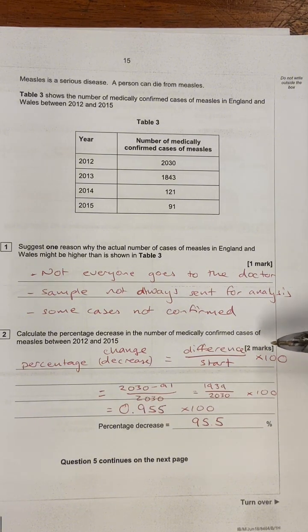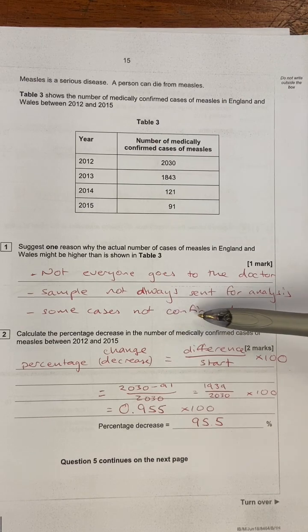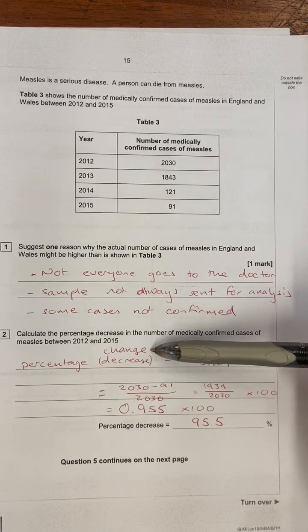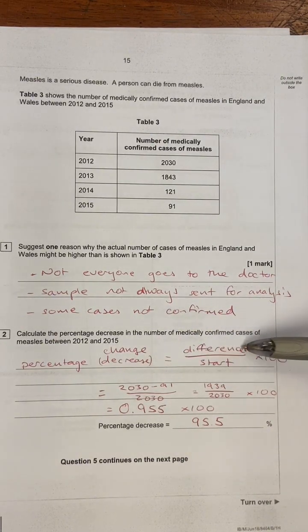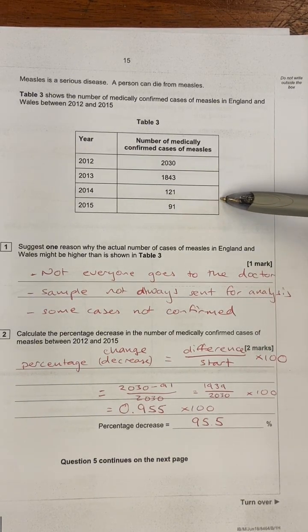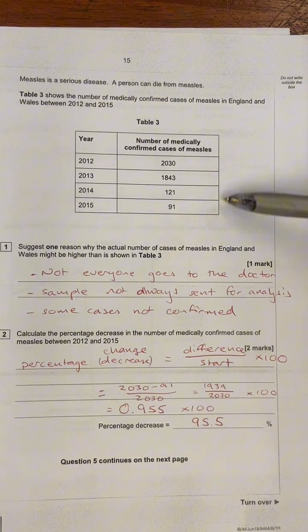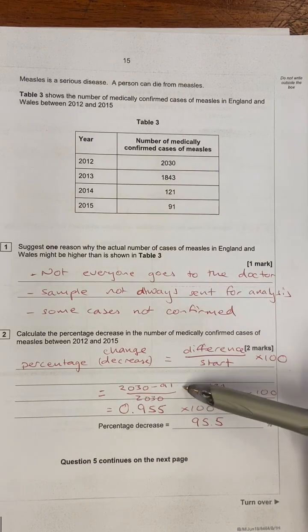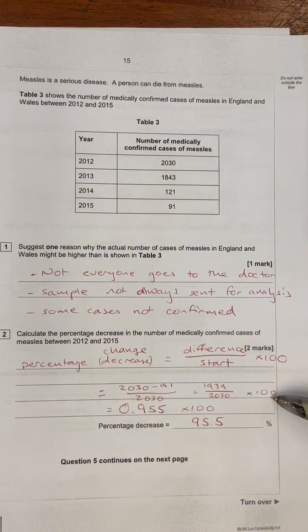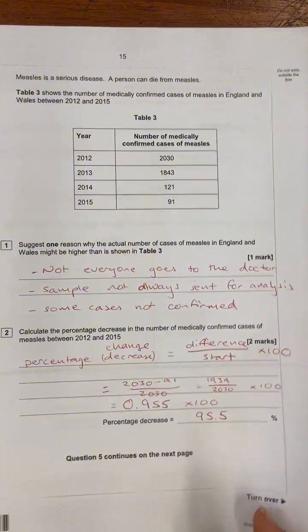Calculate the percentage decrease. Any sort of percentage change question is, what is the difference over the starting value? So it's asking from 2012 to 2015, what's the difference? 2030 minus 91 over the starting value. So this is the calculation, put it through my calculator, 95.5% decrease in the number of cases from 2012 to 2015.